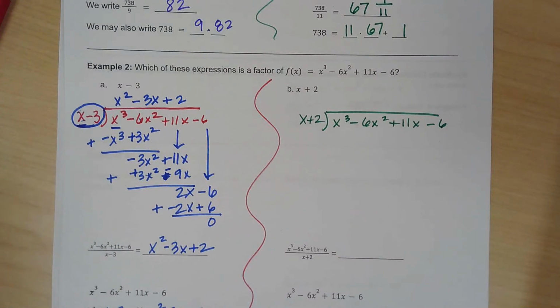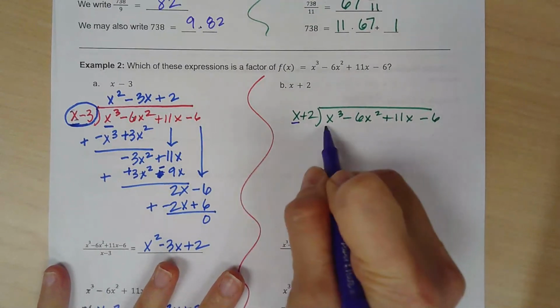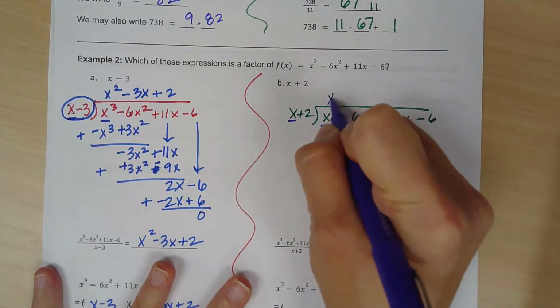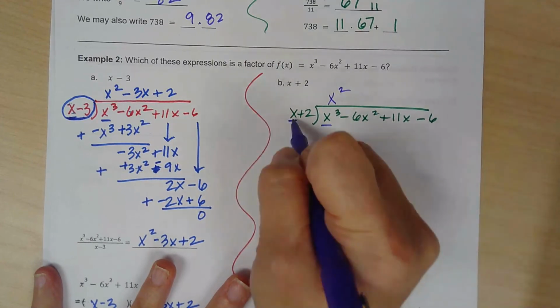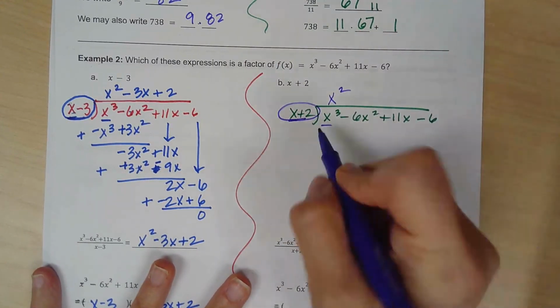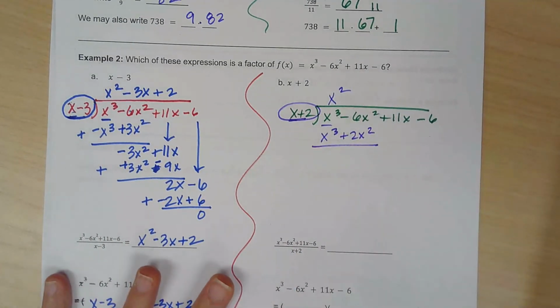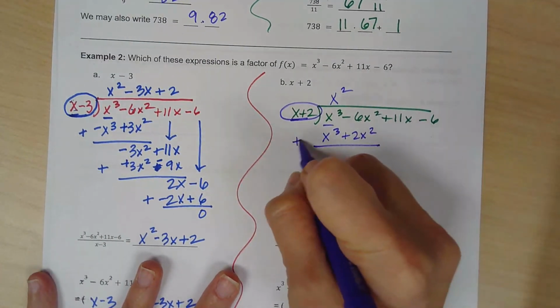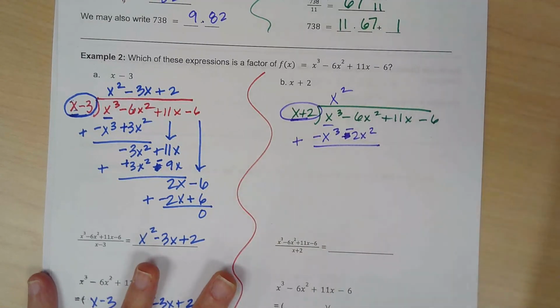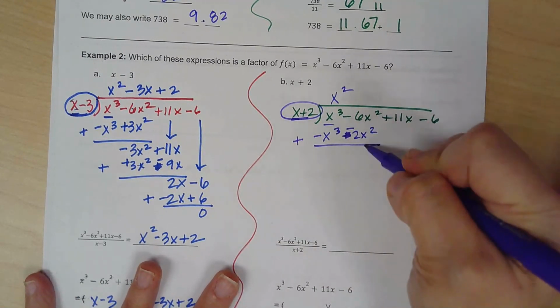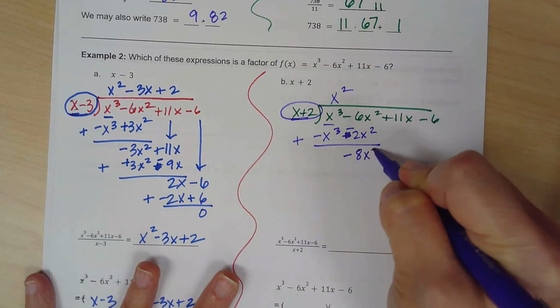All right, so let's go ahead and go through the process again. I'm going to use a different color this time. Same process. X times what gives me x cubed? X squared. So remember, you take the x squared and you multiply by this whole thing. So x cubed plus 2x squared. Add the opposite signs. These cancel. I get negative 8x squared.